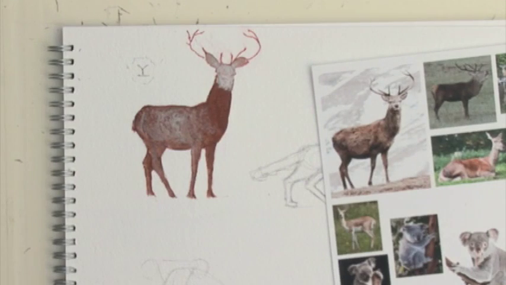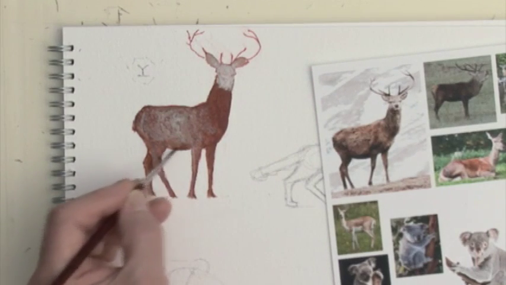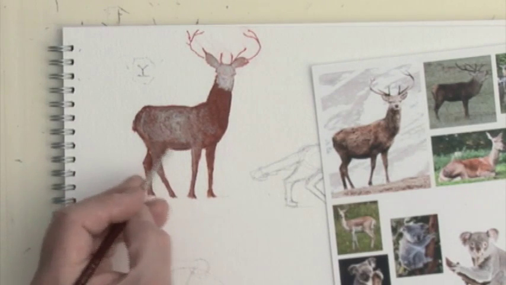We'll put a little bit of neat raw umber underneath the flanks like that.